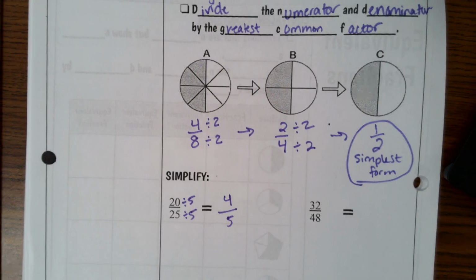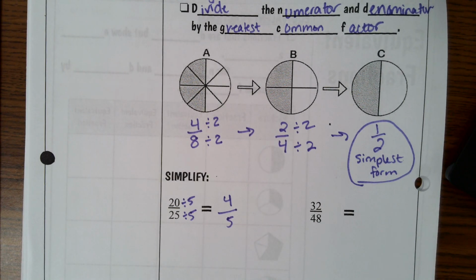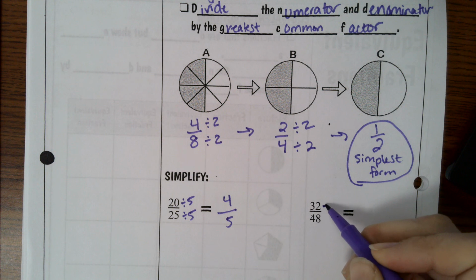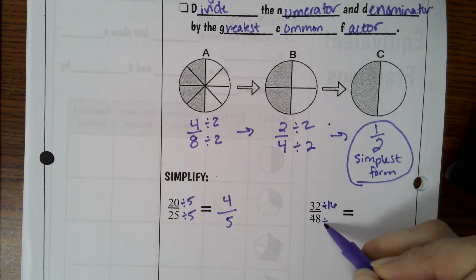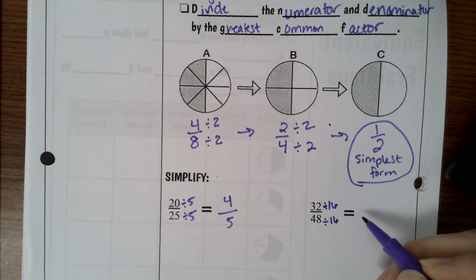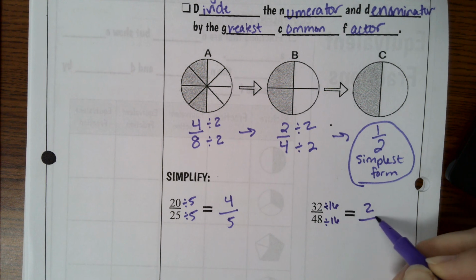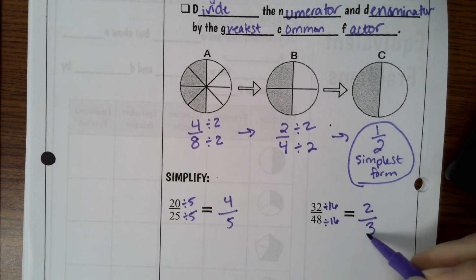Let's look at 32 and 48. If I find the greatest common factor, and I could use my ladder method or my t-chart to find that, my greatest common factor for 32 and 48 is 16. So I divide both by 16. 32 divided by 16 is 2. 48 divided by 16 is 3.